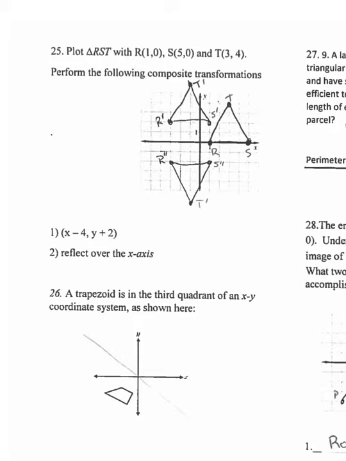Plot triangle RST with R1, R2, and then perform the following composite. You have the first triangle located here, and then you do x minus 4, y plus 2, so back 4, plus 2 for all of them. And that takes you to that.